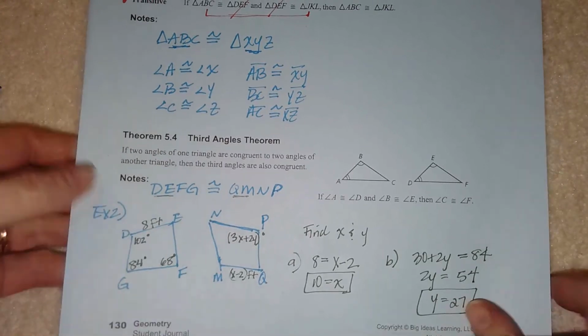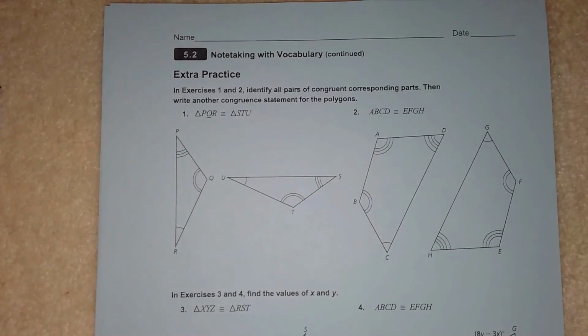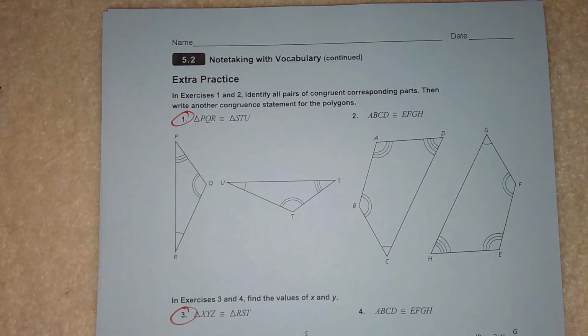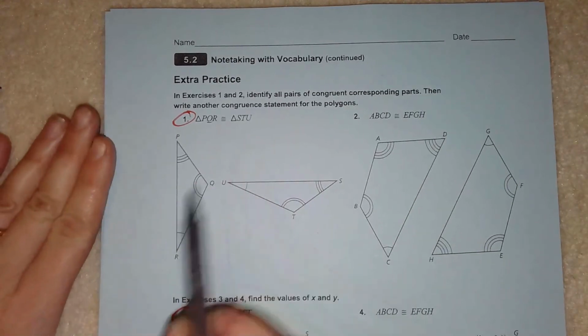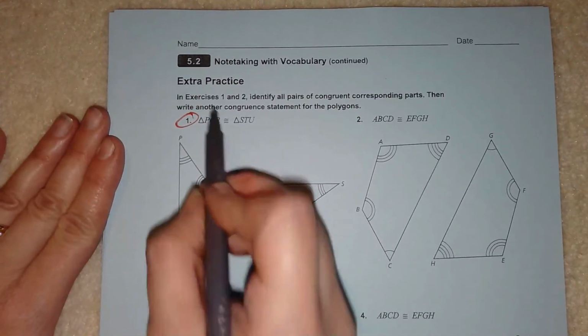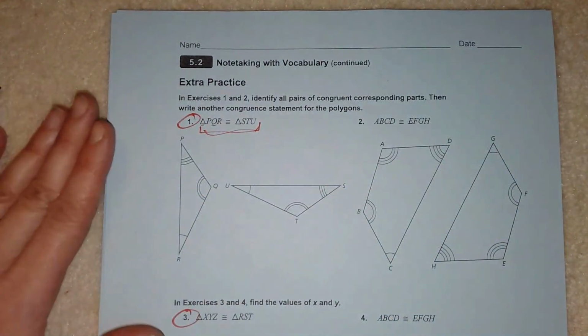All right, let's go to page 131. On this one, I'm going to do a couple because I'm going to ask you guys to do some of this stuff in class. So we're going to do numbers 1 and 3. In this first one, it says, identify all pairs of congruent corresponding parts, then write another congruence statement for the polygons. You could look at the pictures or the diagrams, or you could look at the congruence statement. I think it's easier to look at the congruence statement.